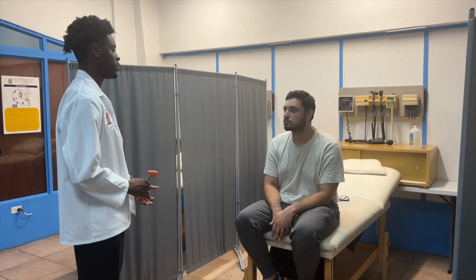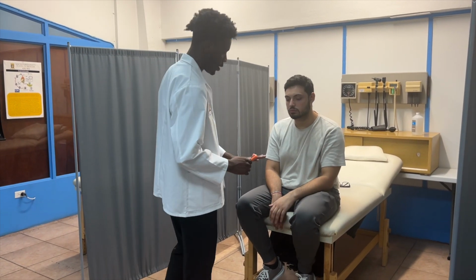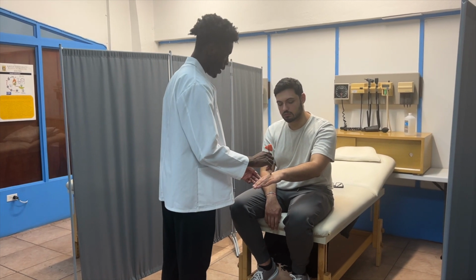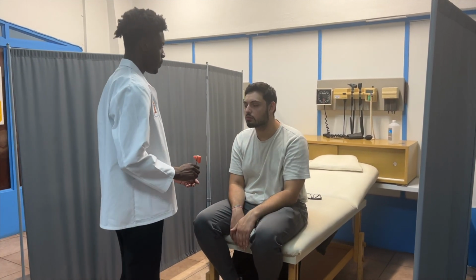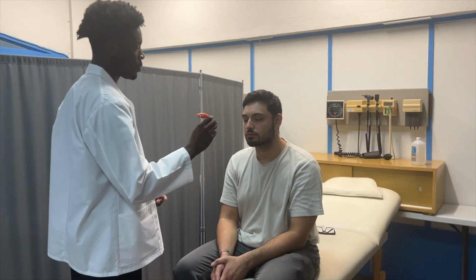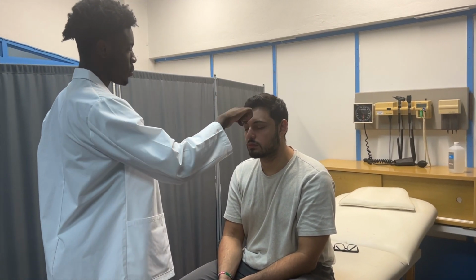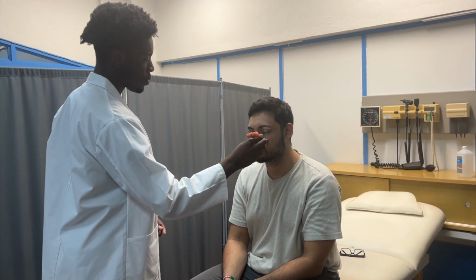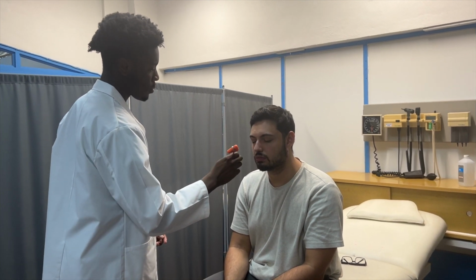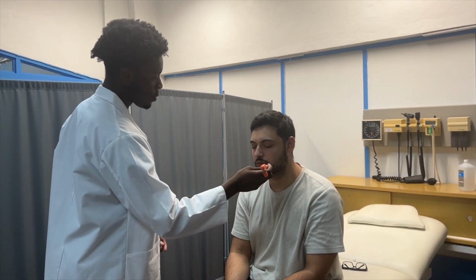I show him dull and sharp. Then I get him to close his eyes and identify when touched with sharp versus dull. This is done in all 3 parts: the ophthalmic, maxillary, and mandibular. Since pain is intact, we assume temperature sensation is also normal. If the patient was not able to feel pain, it would be called facial analgesia.